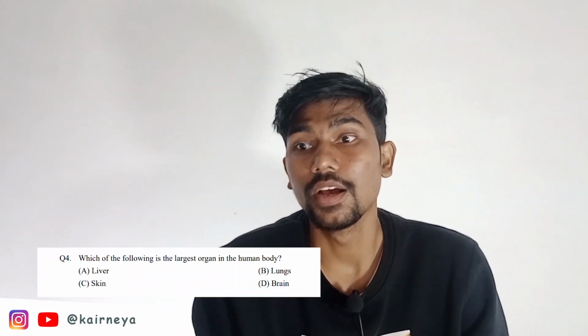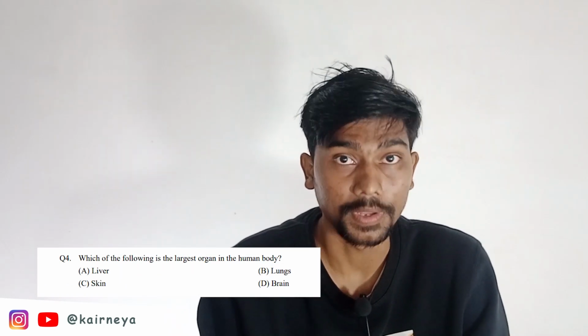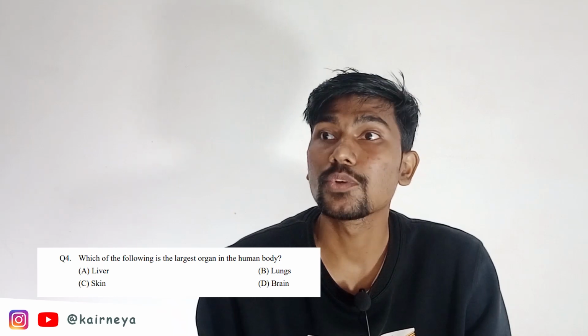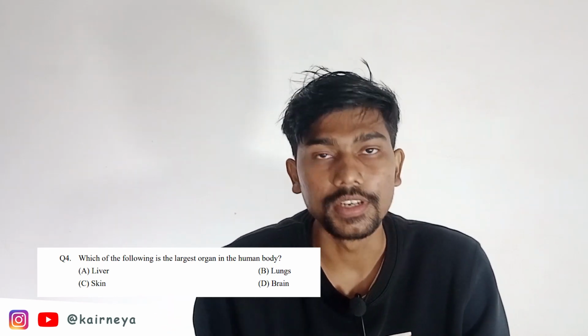For example, this year they asked which is the largest organ in the human body. Okay, so I got that wrong. It was the skin. I took liver. The only good thing about NID part A is that it has no negative marking. CEED has negative marking. I mean, that is the pro of NID.